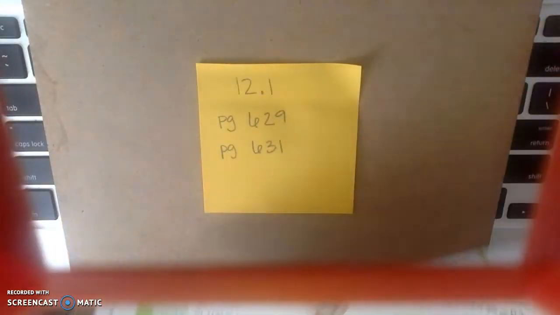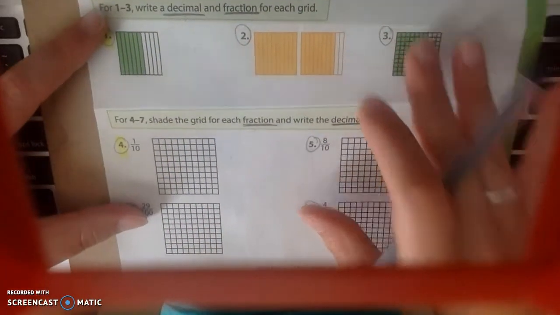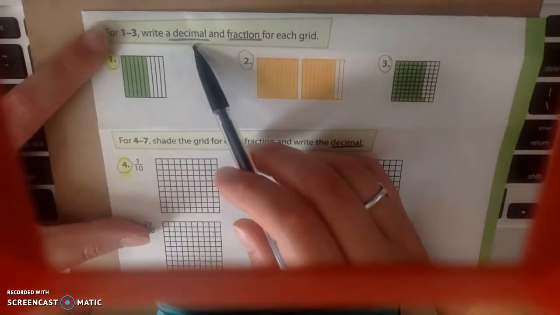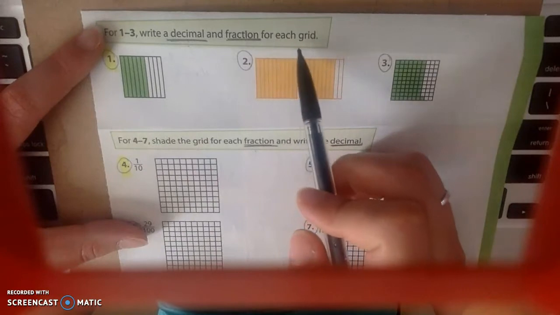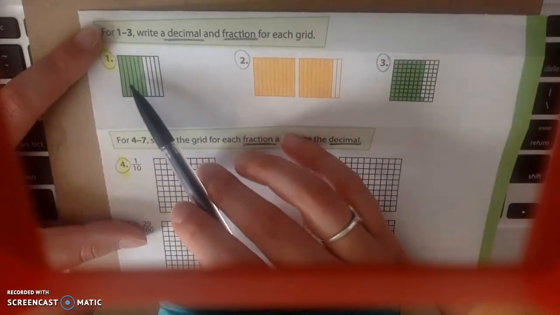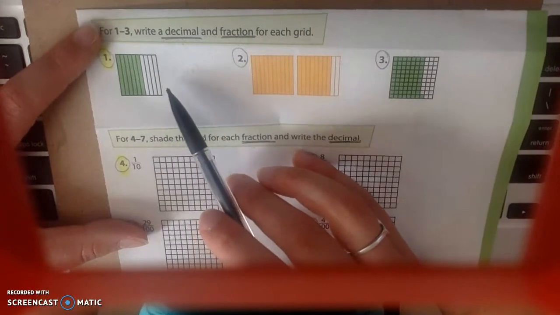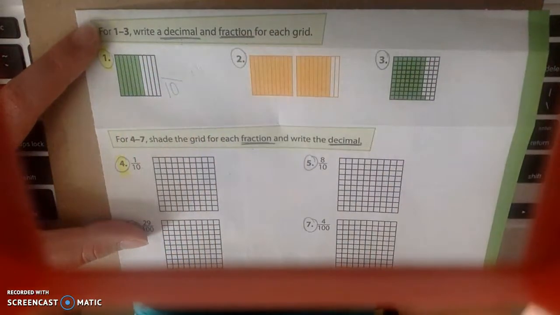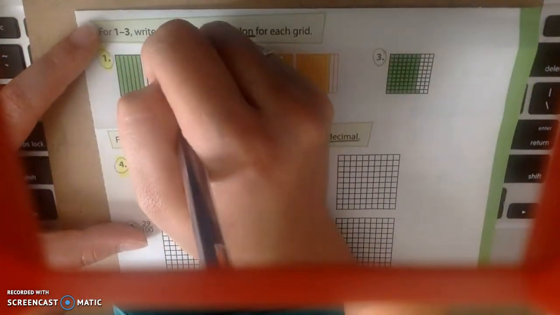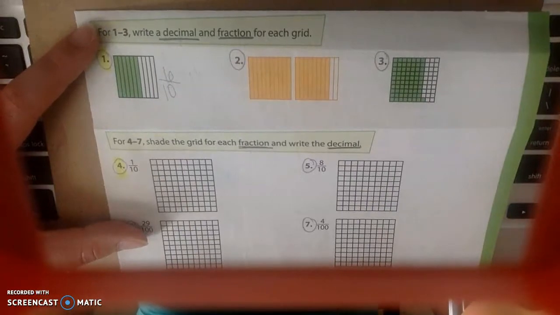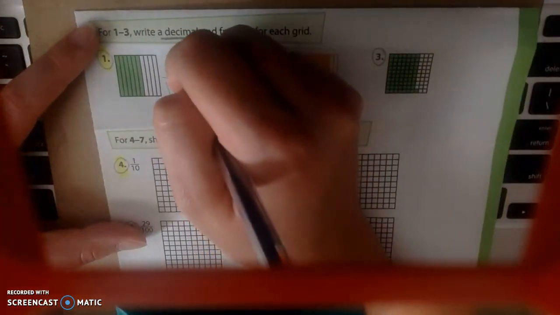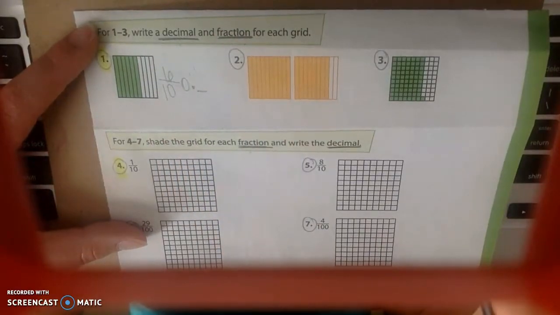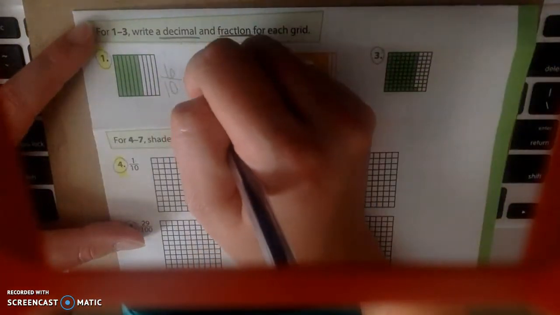We'll do 1, number 4, and then 2 on the back. Okay, please pay close attention that you do need to write a decimal and a fraction for each of these. You might notice that this isn't broken up into hundredths. It's only broken up into tenths. So how many of the tenths do you see shaded? 6 tenths. The tenths place value in your decimal is that very first place value. And how many tenths do you have? You have 6.